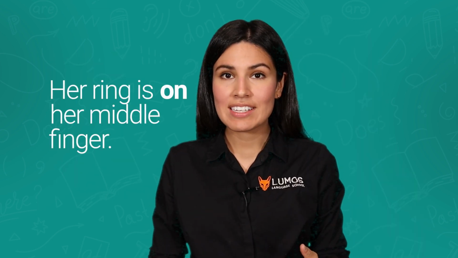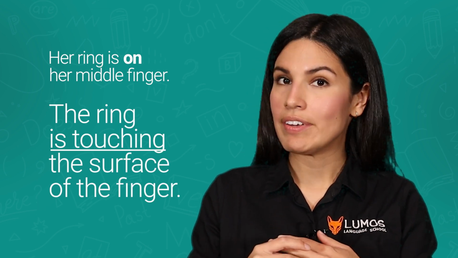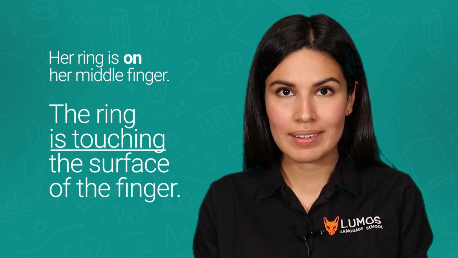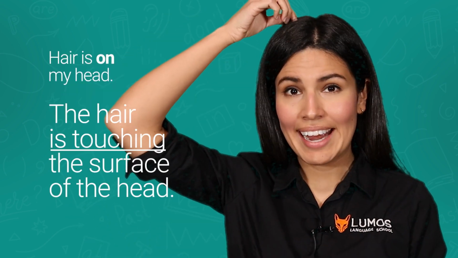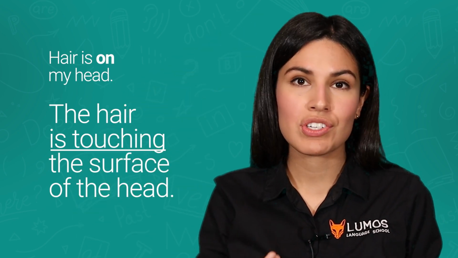Her ring is on her middle finger. Here, the ring is touching the surface of the finger. So we use the preposition on. Hair is on my head. Here, the hair is touching the surface of my head. So I need to use the preposition on.